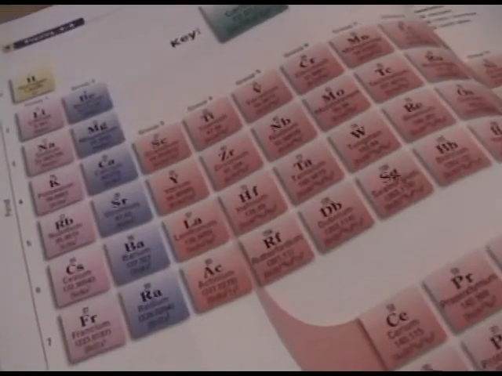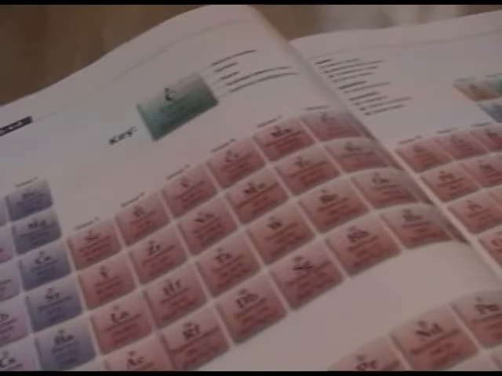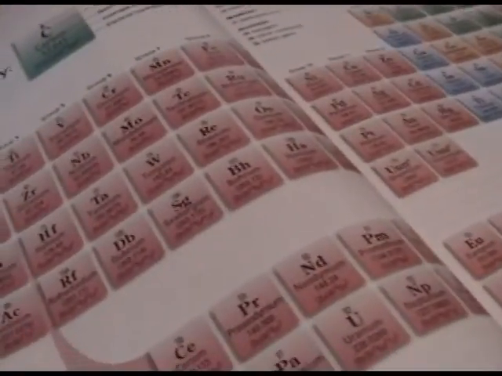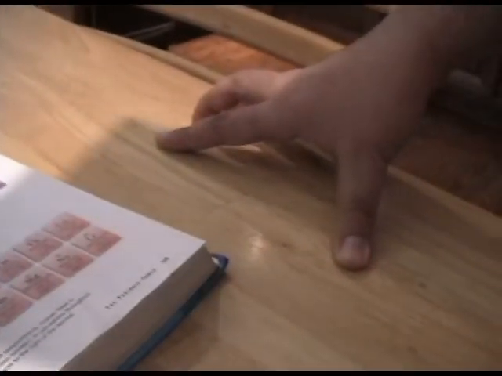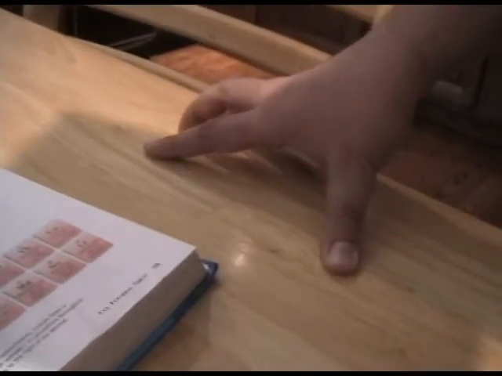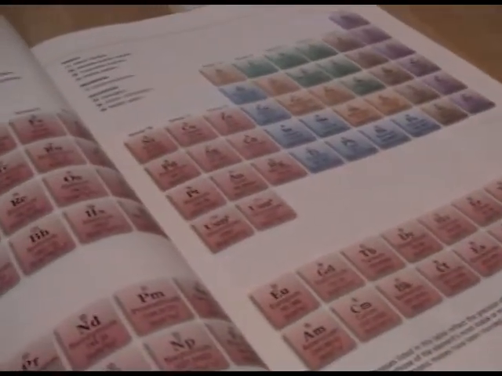Now let me tell you about the size of the elements. In the periodic table of the elements, size depends on the effective charge, which is the number of uncovered protons by electrons. Because each proton is covered by an electron, and if it doesn't have a proton covered by an electron, then it's uncovered.